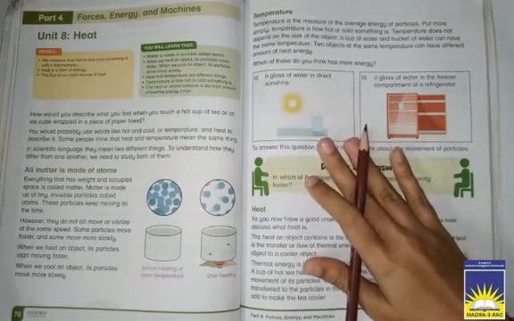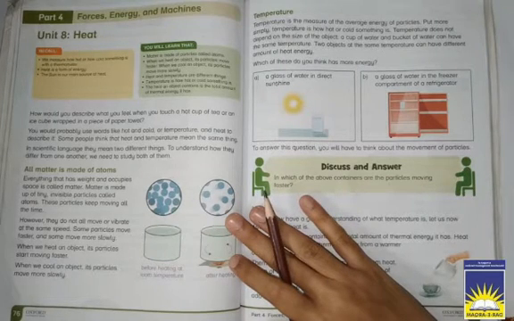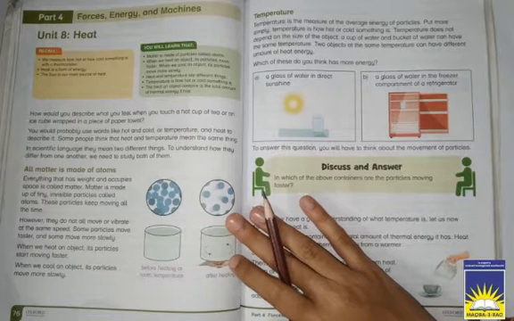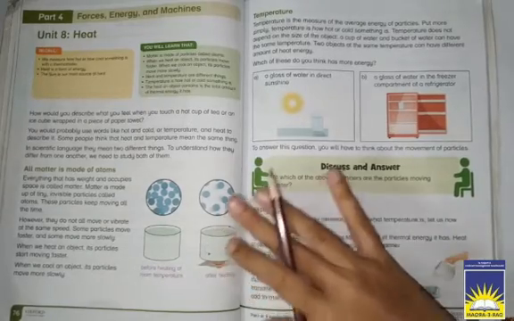Now open your science book page number 76. First we will recite a dua and then we will start our lesson. Rabbi zidni ilma. O my Lord, increase me in knowledge.